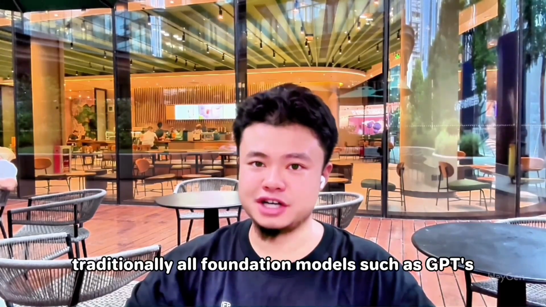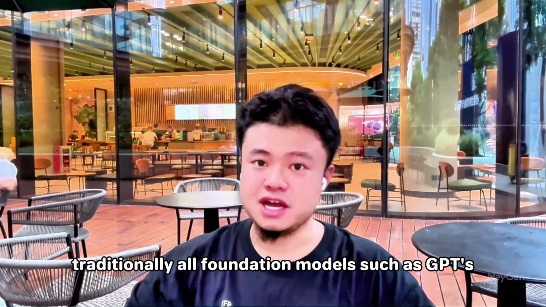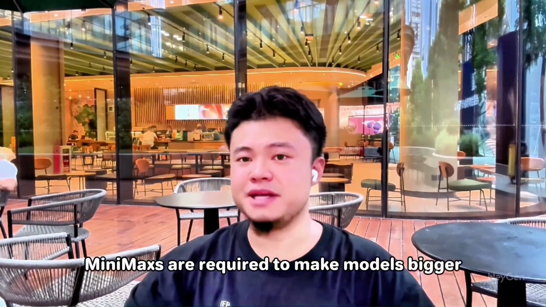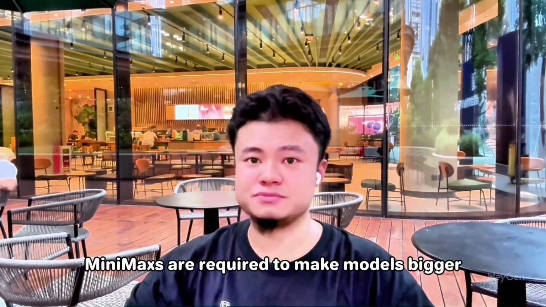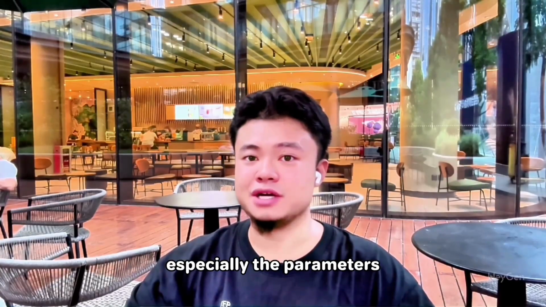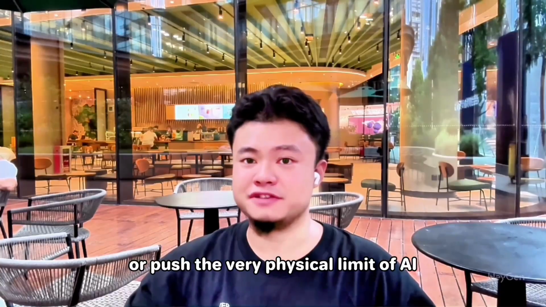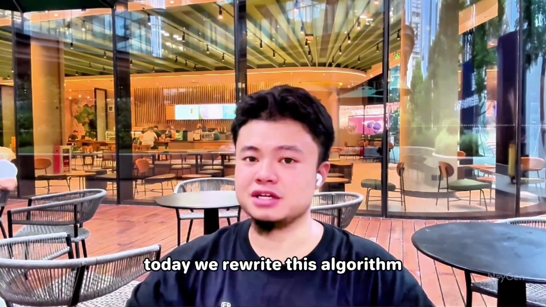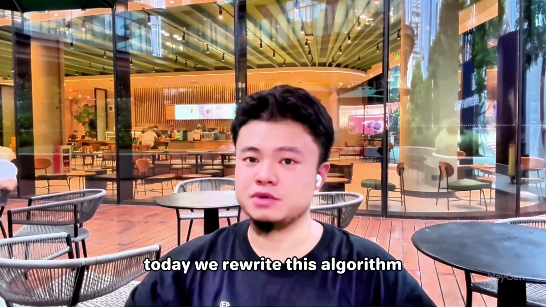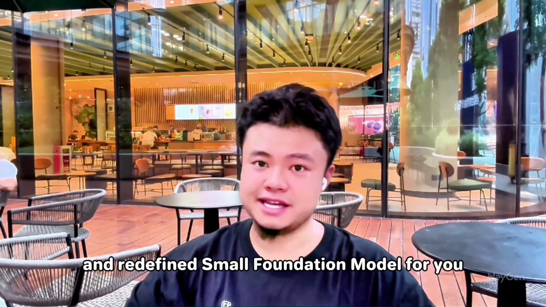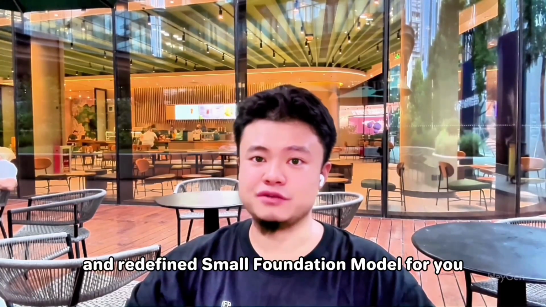Traditionally, all foundation models such as GPTs, DeepSeeks, Claudes, Minimaxes are required to make models bigger, especially the parameters, to achieve performance of industrial level or push the very physical limit of AI. Today, we rewrite this algorithm. We have destroyed scaling law and redefined small foundation model for you.